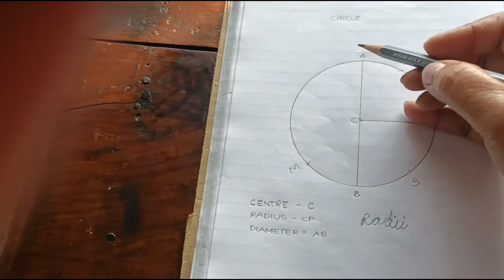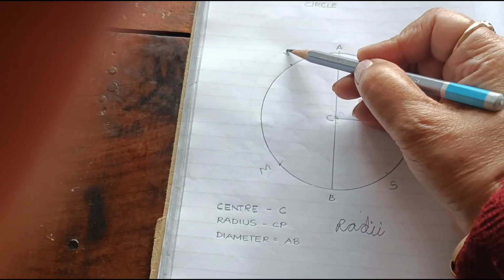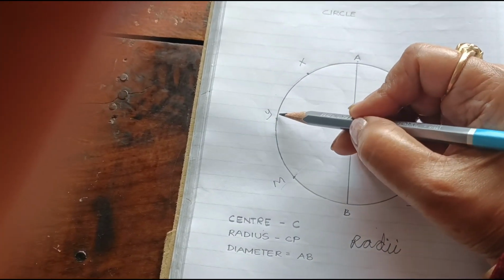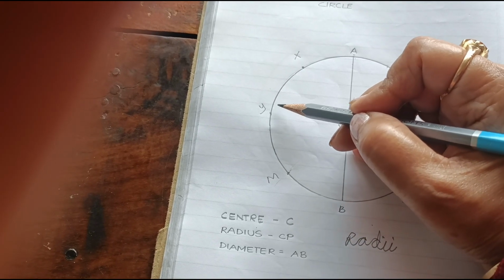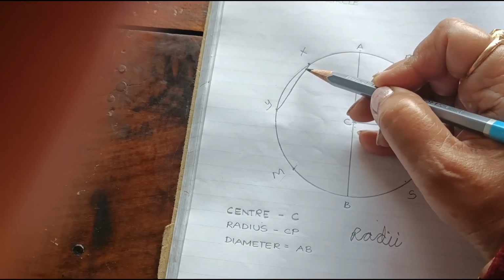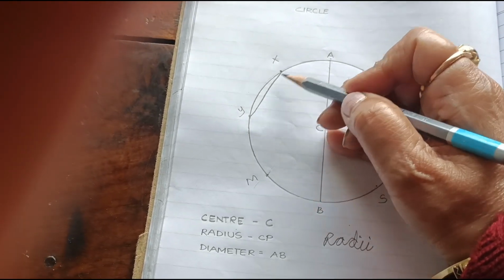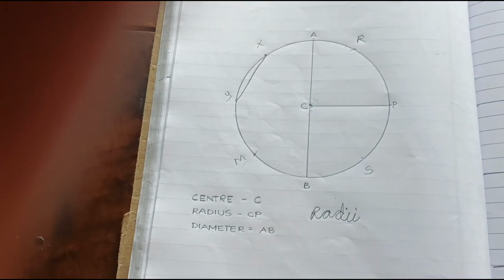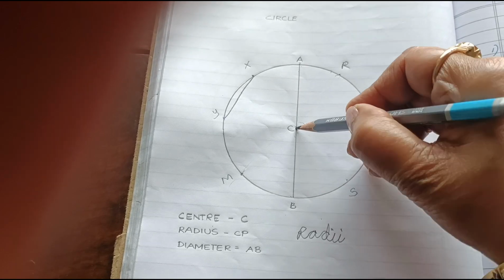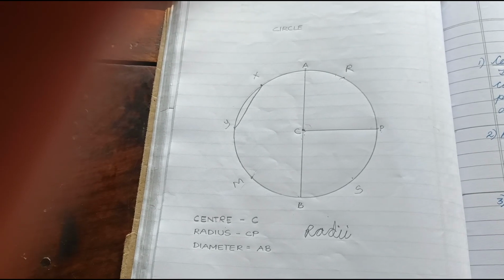But if I take any 2 points on a circle, suppose this point X and this point Y, and if I join X and Y, children, I'm not using a ruler now because I'm just explaining to you, I get a line segment, but this line segment does not pass through the center of the circle. So this is not a diameter. For a diameter, the 2 points should be on the circle and it should pass through the center of the circle. So these are the three important things.